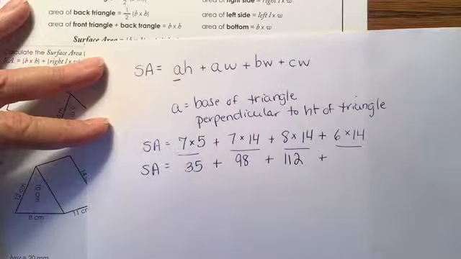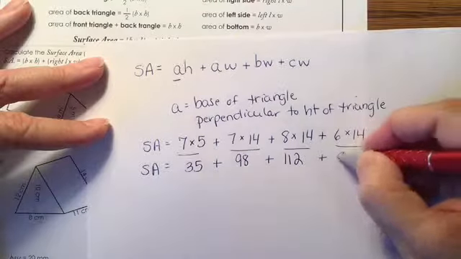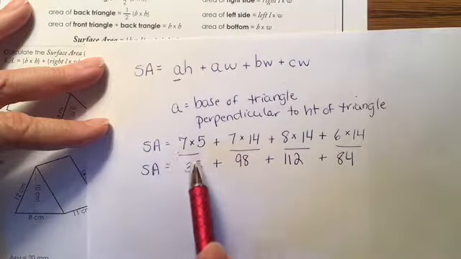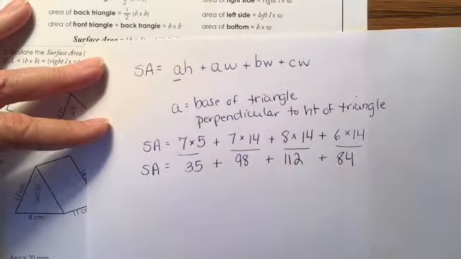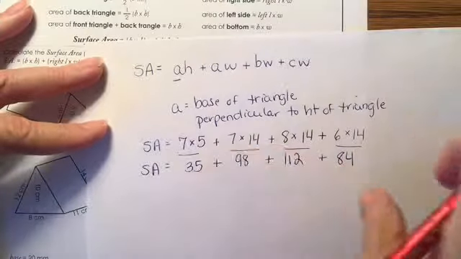And 6 times 14 gives me 84. All right, so I really did all my multiplication steps. I'm showing them with the addition. And then I just have to come back and add them all up. So 35 plus 98 plus 112 plus 84 equals 329.